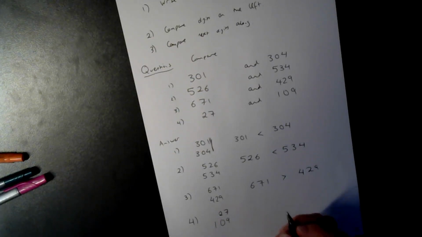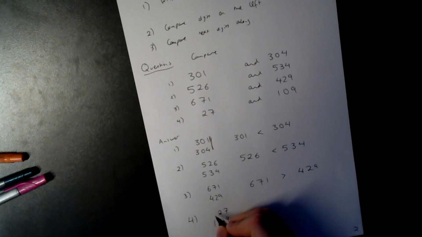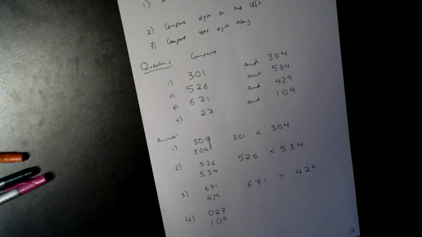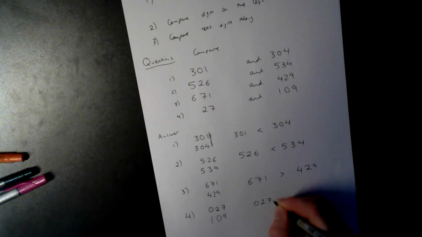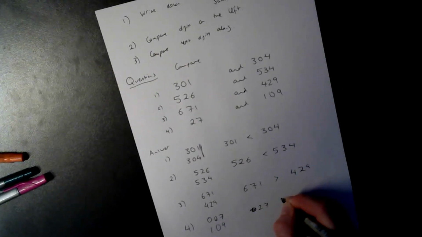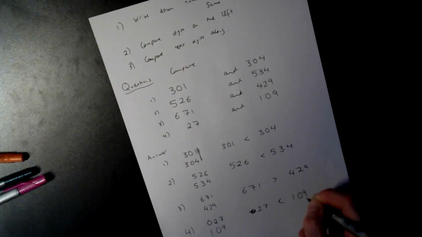So we've got to do something a bit special here, which is to remember that just because there's a gap here, it doesn't mean that there's not still a number there, which would be 0. There would be 0 hundreds, and 27. And once we've done that, we can quickly say 0 is less than 1, and so 027, or just 27, is less than 109.